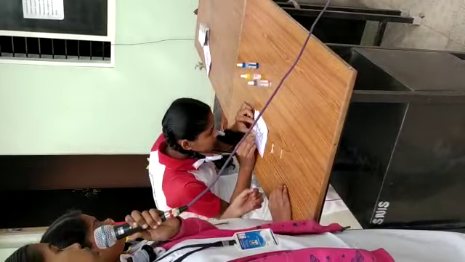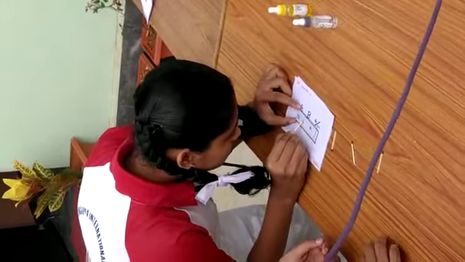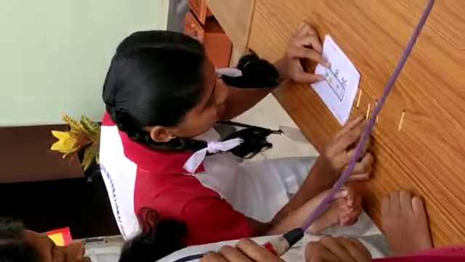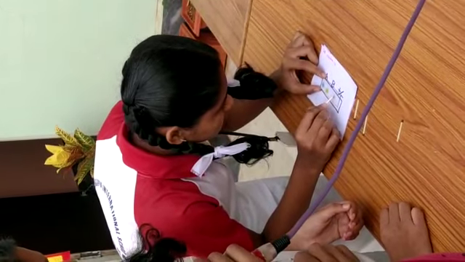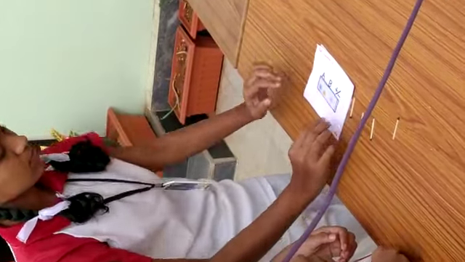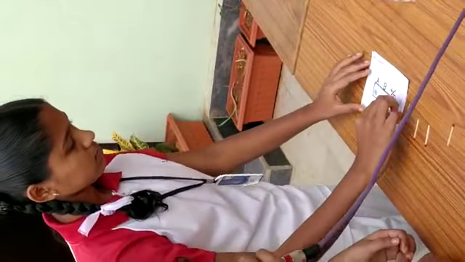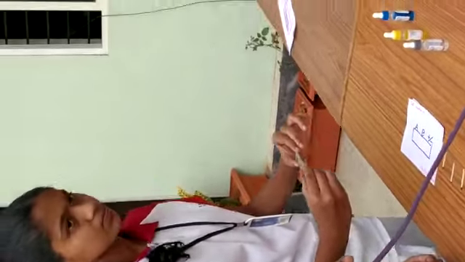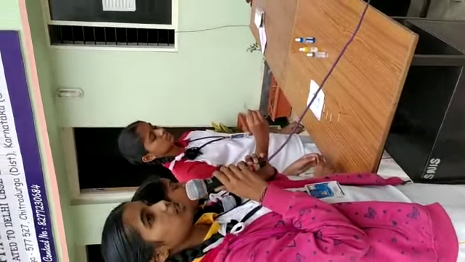Now she is gently mixing the antiserum and the blood drop. She mixes the second drop of blood, and now she is mixing the third drop of blood. We will allow this setup for 15 to 30 seconds so that we can observe the result easily. Now the result is ready. We can observe that in all 3 drops of blood, agglutination has taken place. Therefore, we can conclude that the blood group of Revati is AB positive. Thank you.